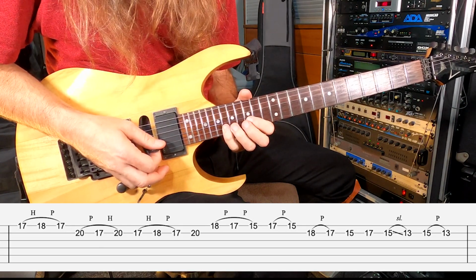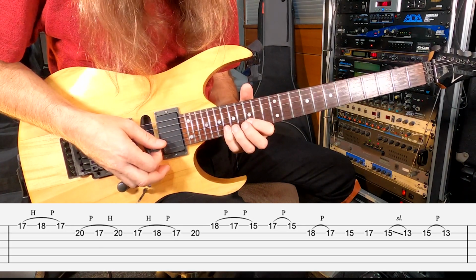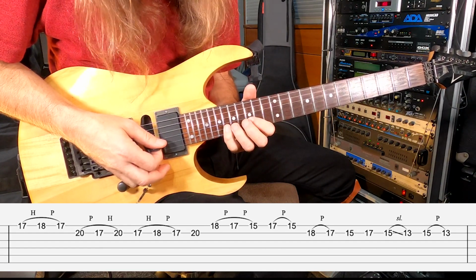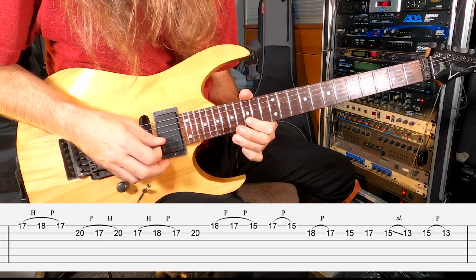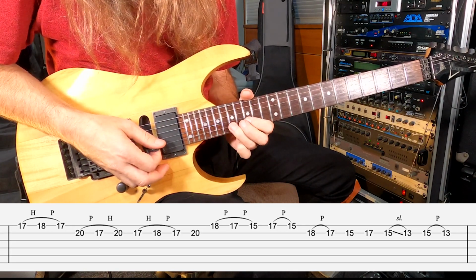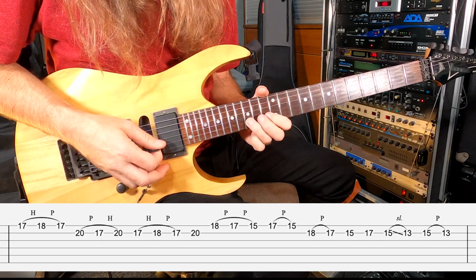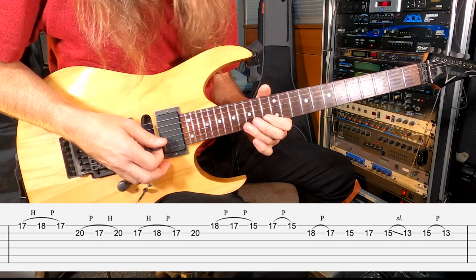B string, we're going to do 18, 17, 15, continuing that same kind of shape, that same kind of pattern. So we're going to have F, E, and D, E, D, and C, D to C, and we're at the next measure already.